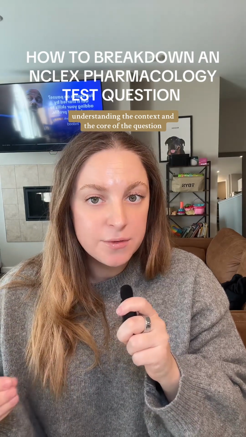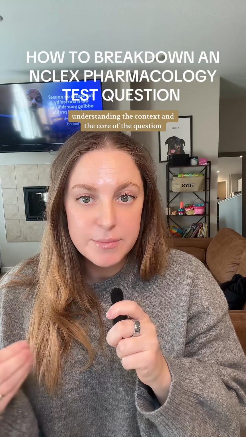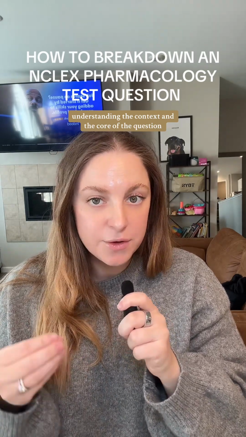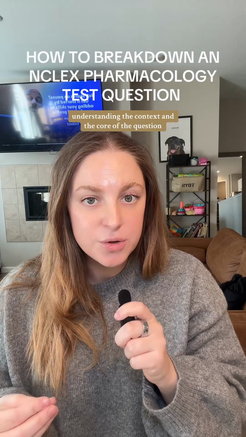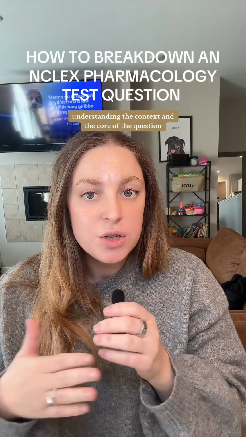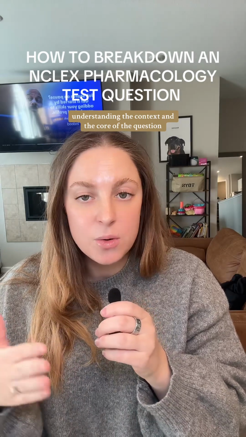Focus on key directive words, first, priority, best, most important, and use exact wording from the question. If NCLEX asks for the first intervention, evaluate the answer choices and decide which would be your first intervention as the nurse. You could even number the answer options in the order you might do them.